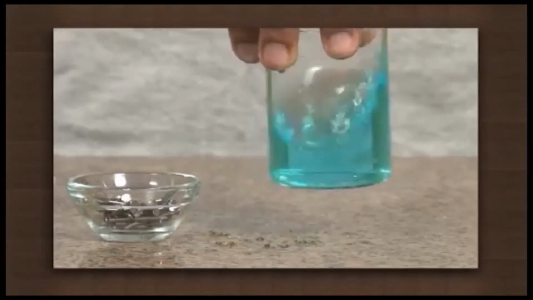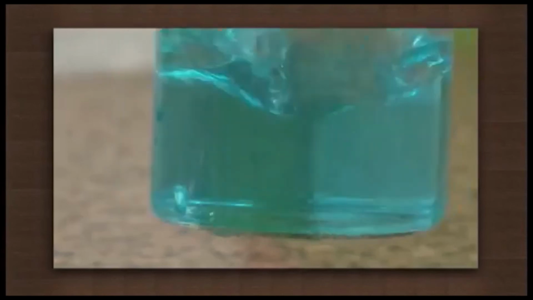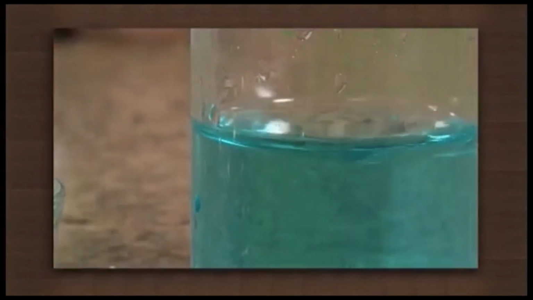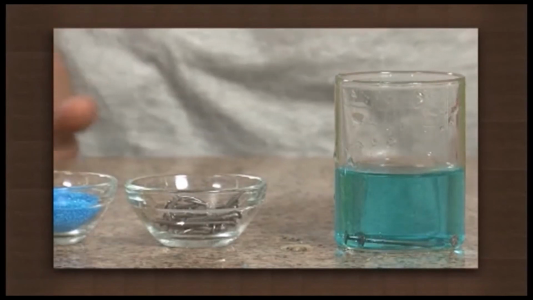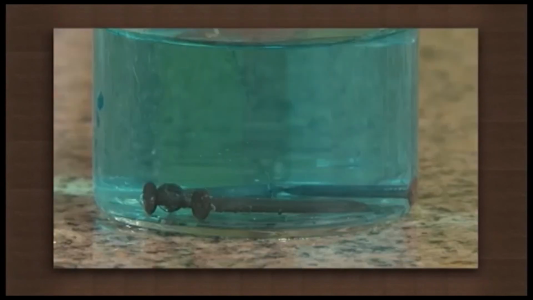Over to the next reaction. Again, you can see a little copper sulfate in a beaker, and we put some iron nails in it. You can see right now iron nails are shining, and let us keep it for some time and see what change happens.